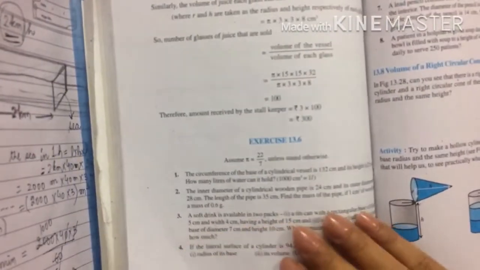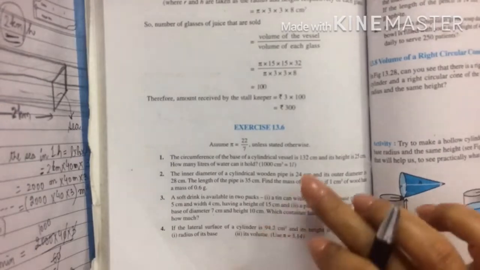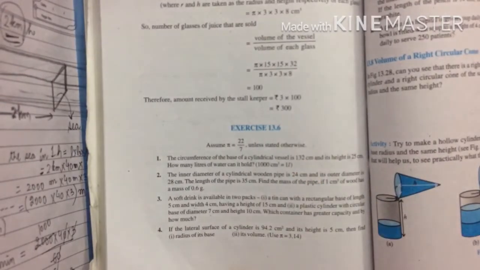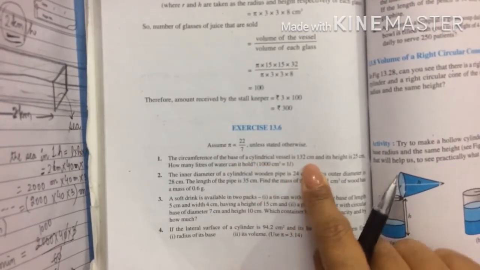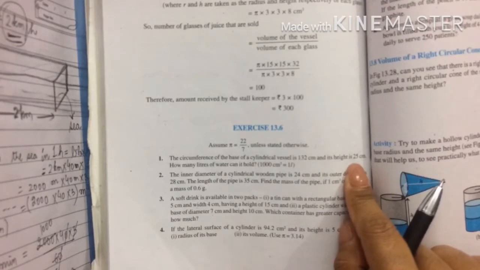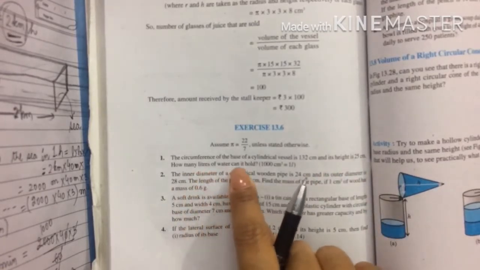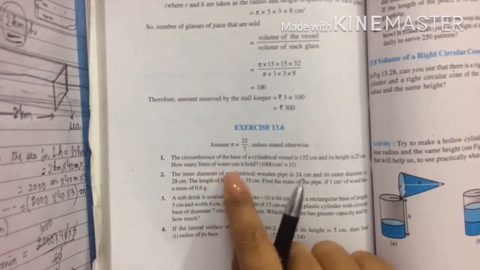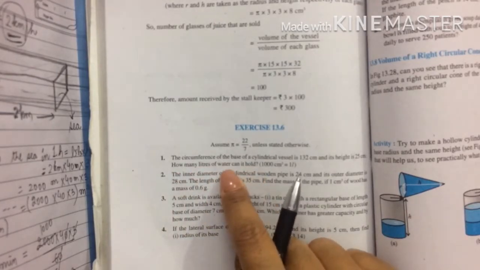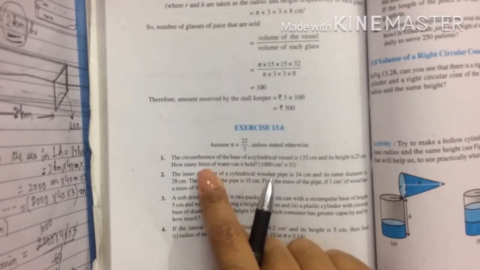So the first question that I'm taking up is the first question of the exercise. It's a direct question. The circumference of base of a cylindrical vessel is 132 centimeters and the height is 25 centimeters. How many liters of water can it hold? Now, question is how many liters of water it can hold. For this, we need to find out the volume. The volume will be converted into liters.